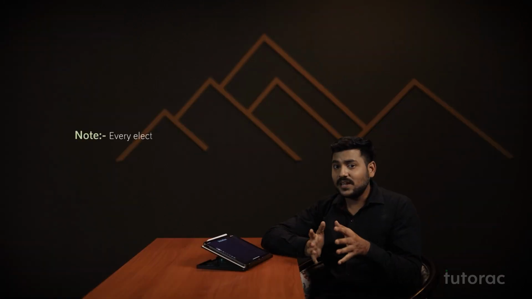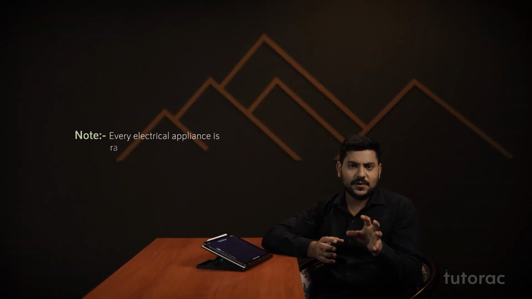Every electrical appliance that we have in our house may have something written on it. If you have closely noticed, they have their power ratings, maybe a 9-watt electrical bulb or a 100-watt electrical bulb. Every electrical appliance must have been rated with such values. What are these values? As I was telling you earlier, these are actually the power ratings.